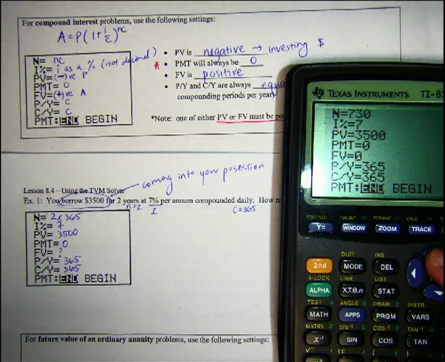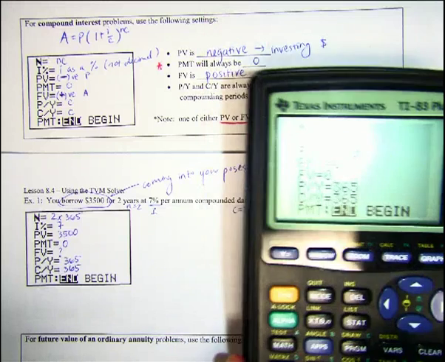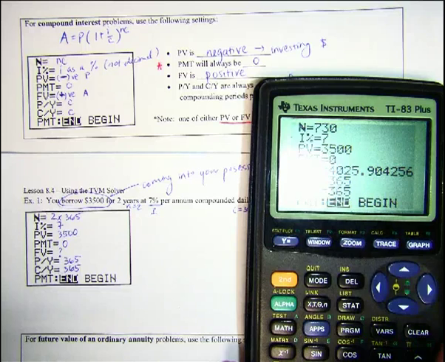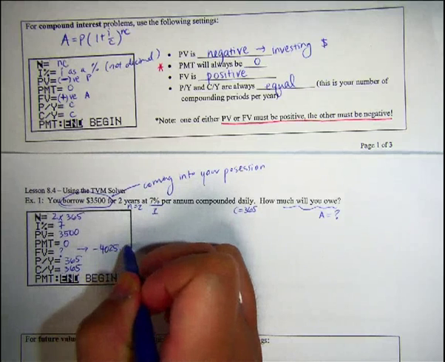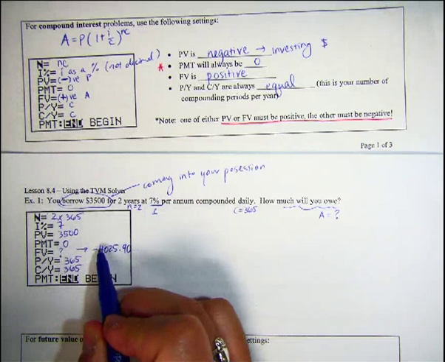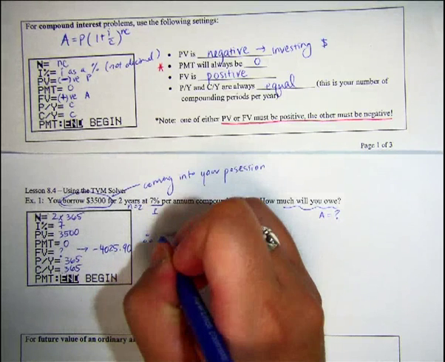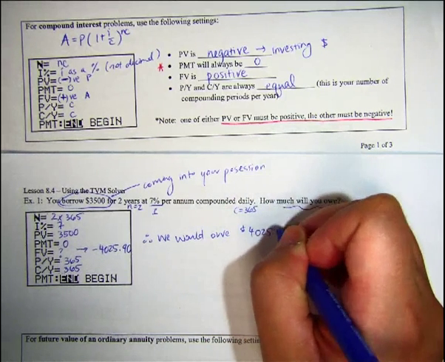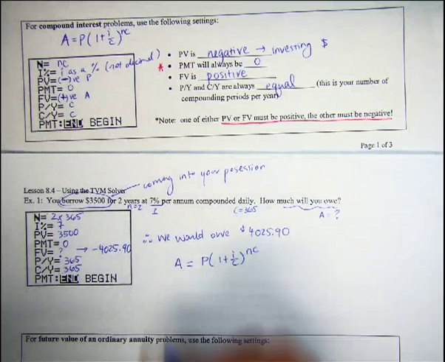And now scroll back up to FV, press alpha, and then enter at the bottom right of the calculator. Oops, sorry. Alpha, enter. And now I get negative 4,025.90. Make sure to round your answers to 2 decimal places. And because we're talking about money, this negative just tells us that money is leaving our possession, that we're going to have to owe that much money. Okay, so therefore we would owe $4,025.90.